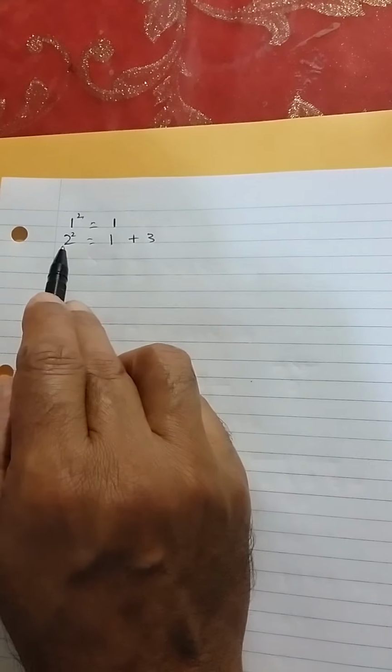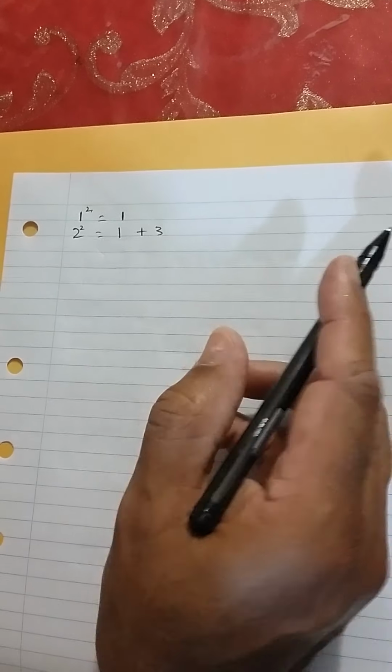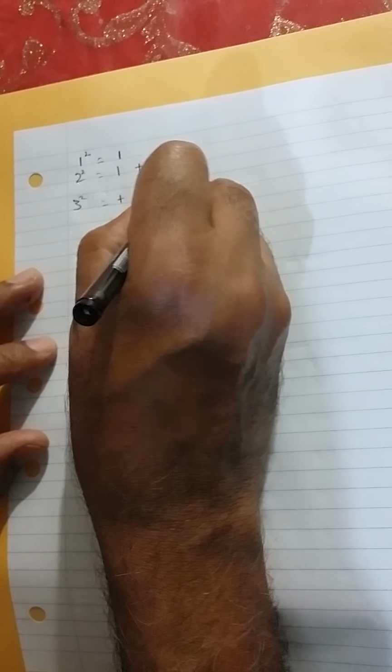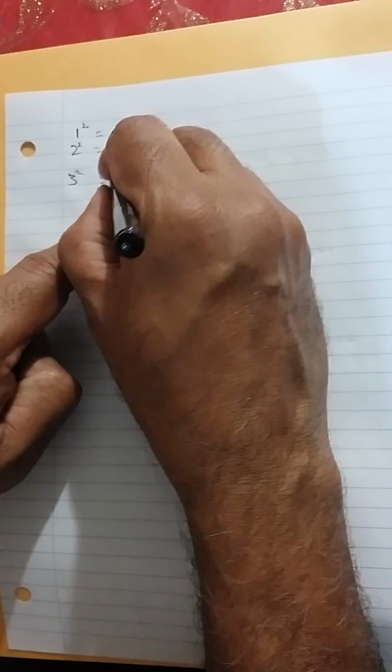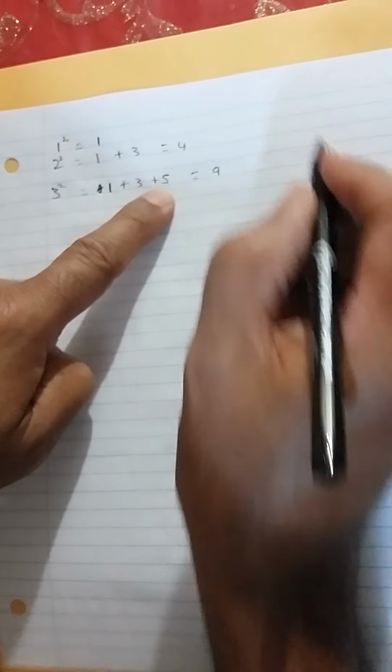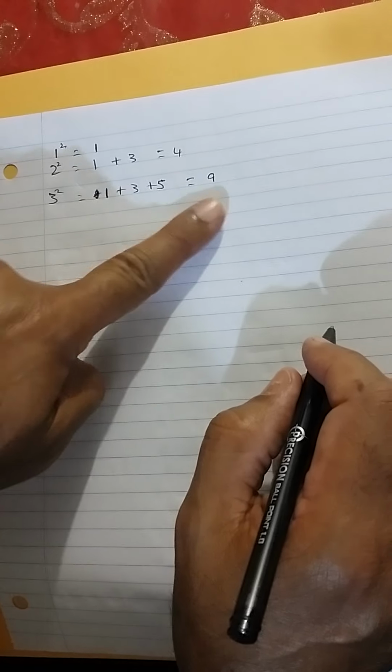Okay? So look at this. How we can find square numbers again. We have a 2 square, 1 add 3. And how much we got? 4. What about a 3 square? I put 1 add 3 add 5. Sorry, 3 square: 1 add 3 add 5, which will give me 9. 1 and 3 is 4 and 5, 9.